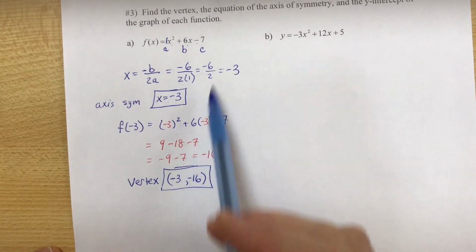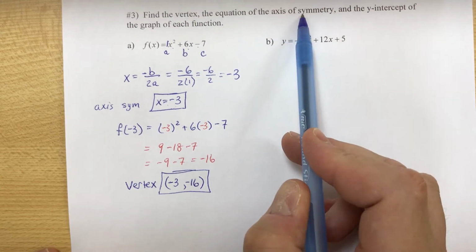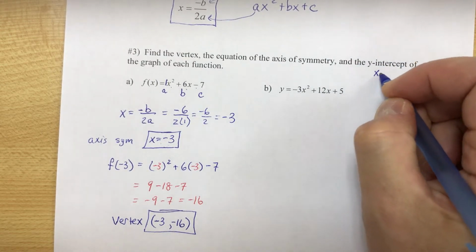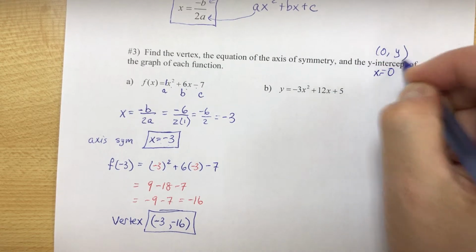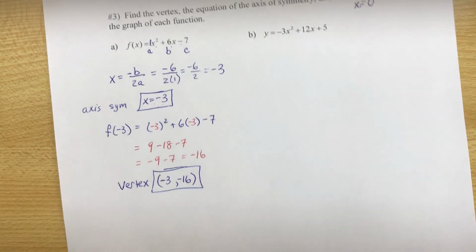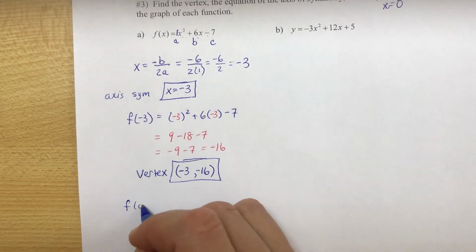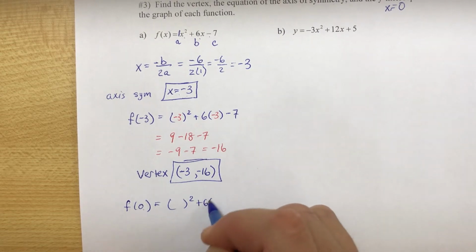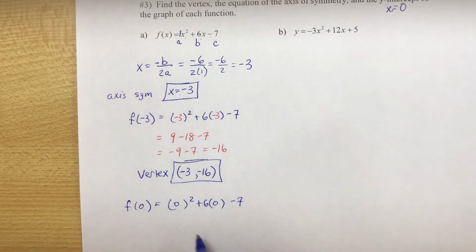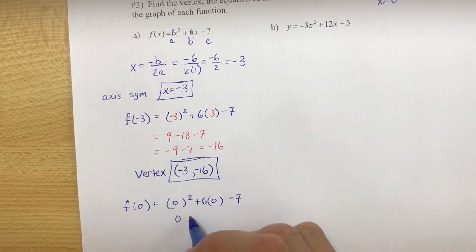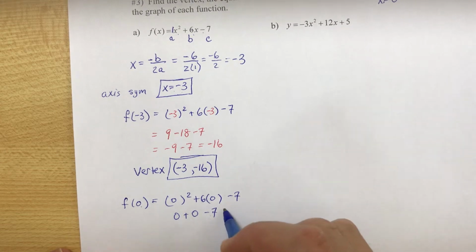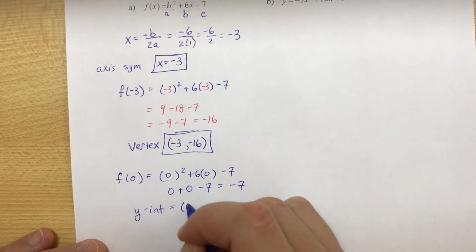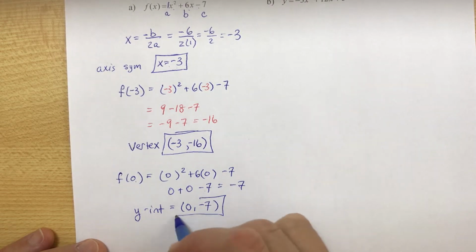So we found the vertex, we found the equation of the axis of symmetry, we want the y-intercept. Well, that's easy because the y-intercept is where x is equal to 0, because it's 0 comma something if you're on the y-axis. So what we're going to do is take our function and evaluate when x is 0. So it's x squared plus 6x minus 7. We're going to put a 0 in there. Anything 0 squared is 0. Anything times 0 is 0. So we get -7. So the y-intercept is 0 comma -7. And that's it.